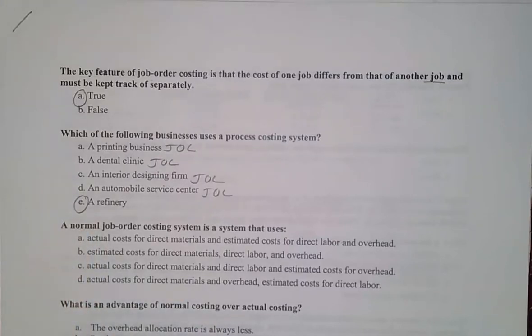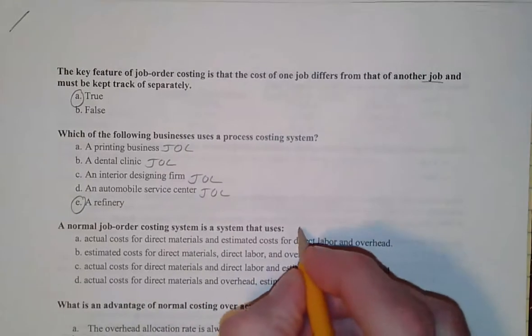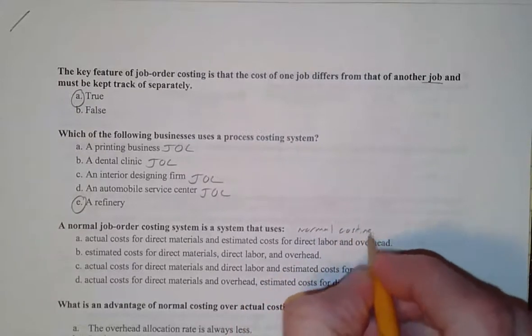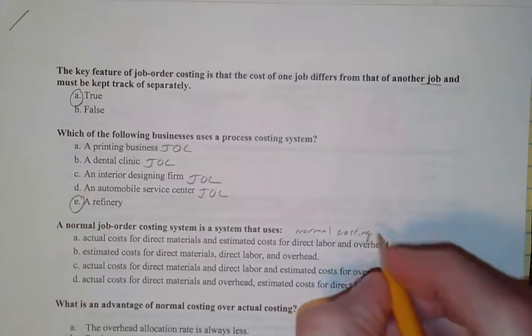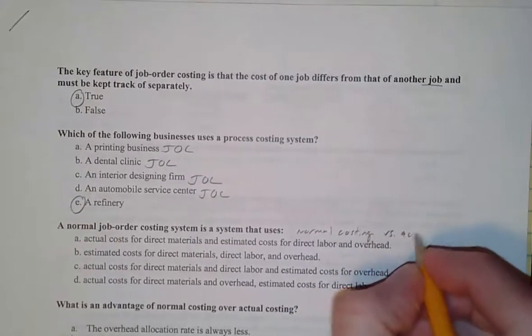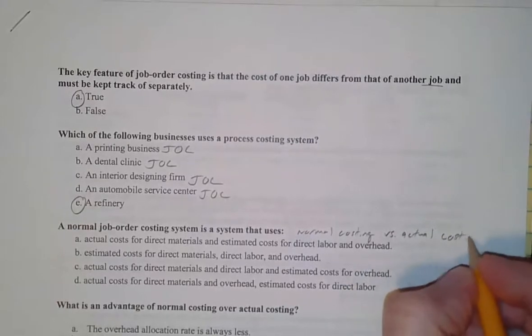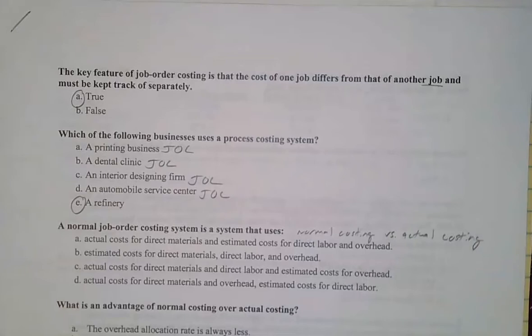A normal job order costing system is a system that uses, so what we're referencing here is, we have what we call normal costing, which is what I will teach you, and then versus actual costing, which I will teach you just enough so that you can distinguish between the 2 types. Okay, but normal costing is the far superior method, and that's what we're talking about here.